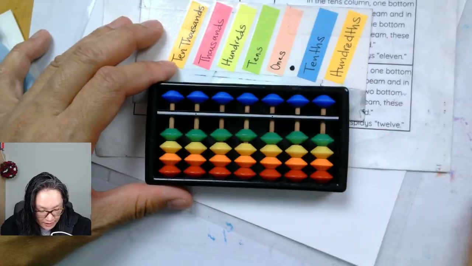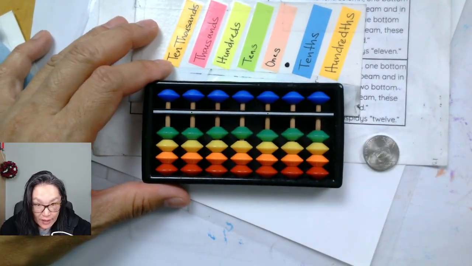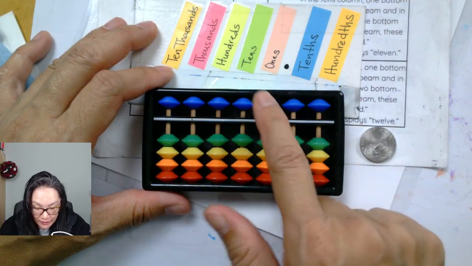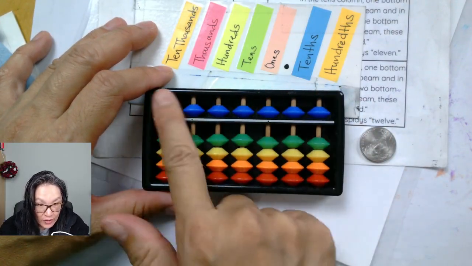When I do 5, I need to remove that, and I need to put down the 5. So the 5 is always going to be at the top bead no matter what. So if I have 5 here, 5, 5, 5, 5, 5, 5. All the top bead is 5.